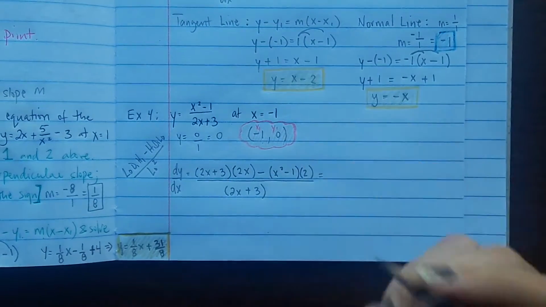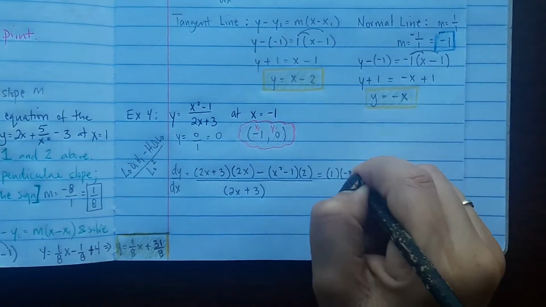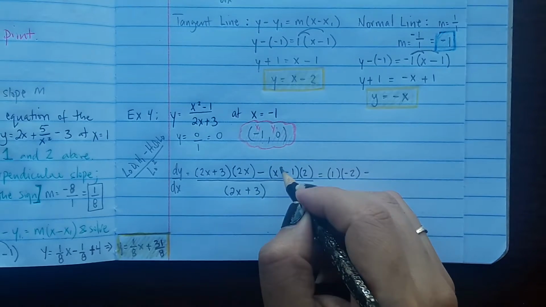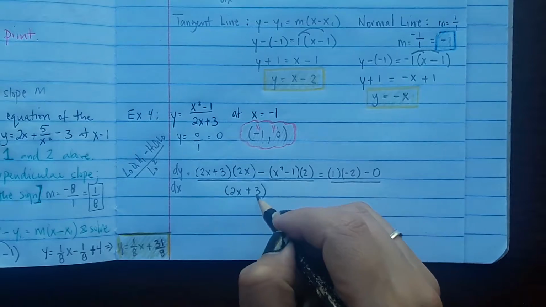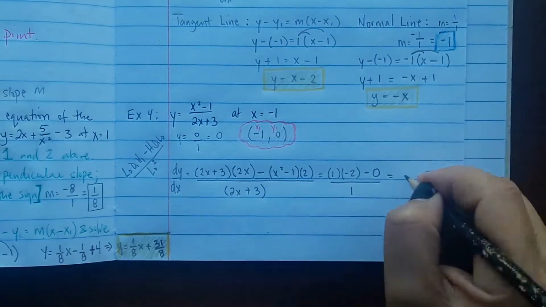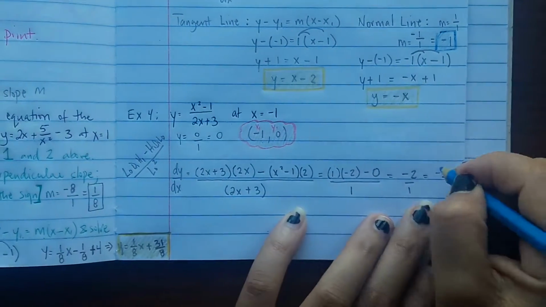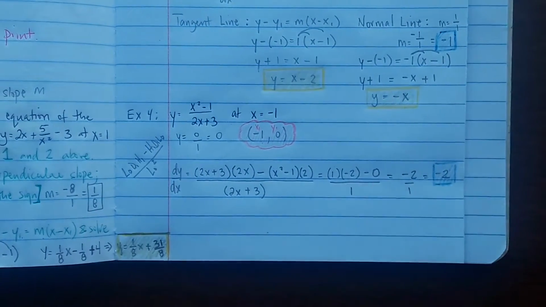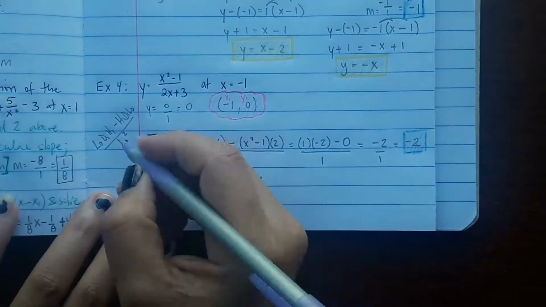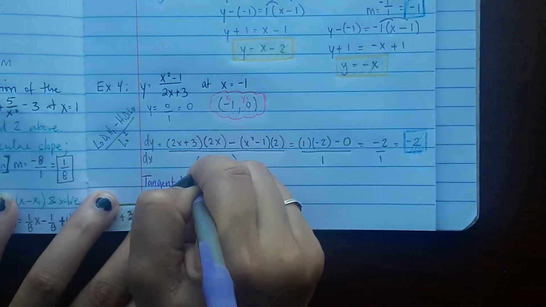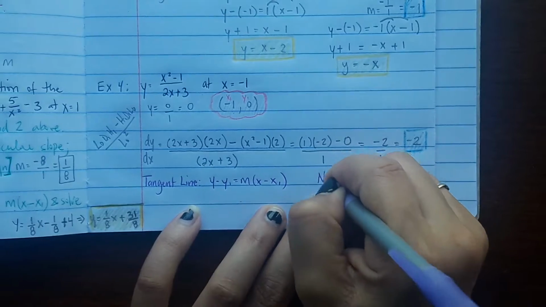Alright, so then you're plugging in negative 1. So where you see x, just plug it in. Don't even bother simplifying, just plug it in. So you're going to get 1 times negative 2 minus 0 over 1 squared, which is 1. And then that simplifies to negative 2 over 1, which simplifies to negative 2. So that's the slope of the tangent line. Then all you have to do is plug it back into y minus y1 equals m times x minus x1. So your x1 is negative 1 and your y1 is 0.